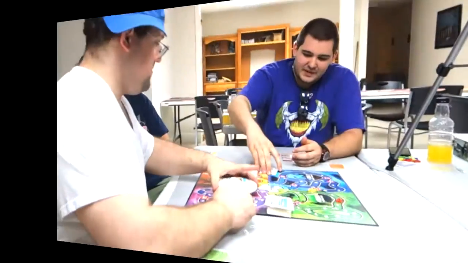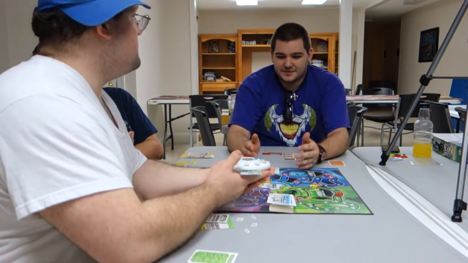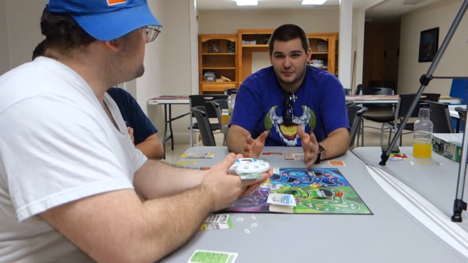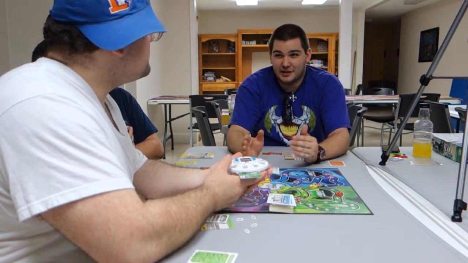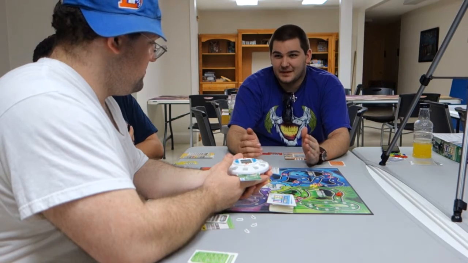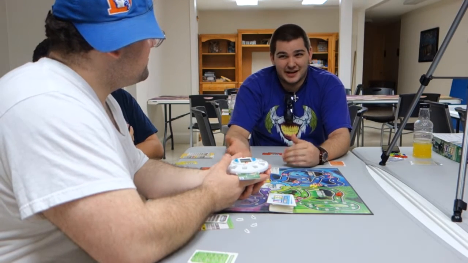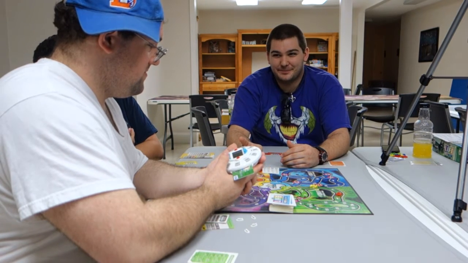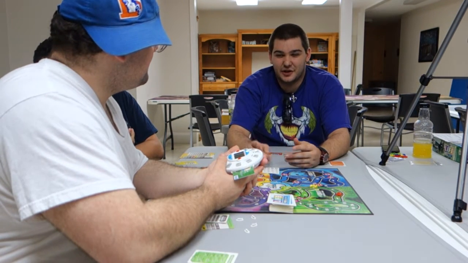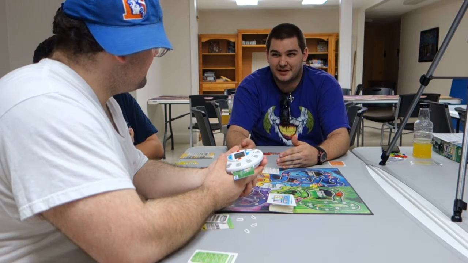My turn is over. Now, the key to this is at the end of the game, the player with the most life points wins. During the game, you collect money and life points. At the end of the game, the money is converted into life points. But the ratio is different every time. It's not always a set, this many dollars gives you this many life points.